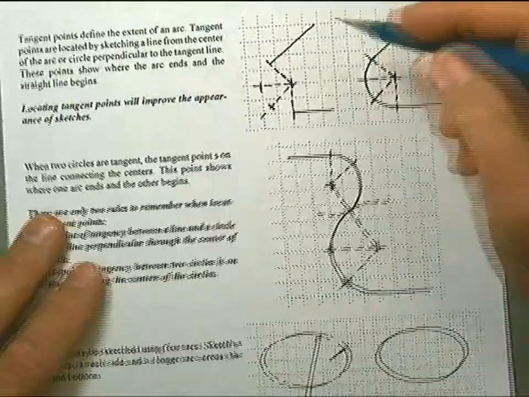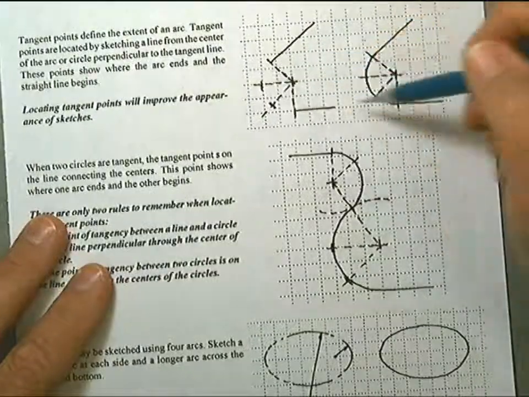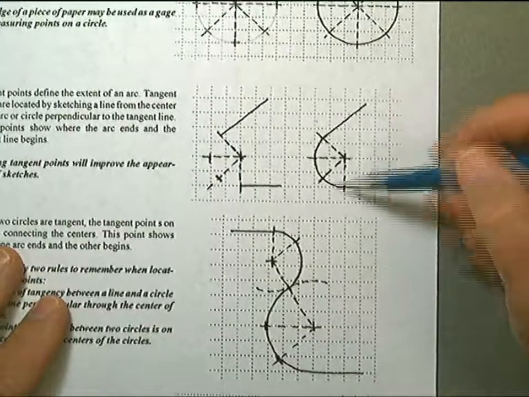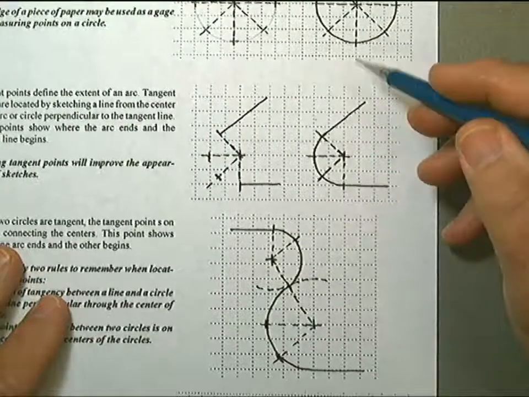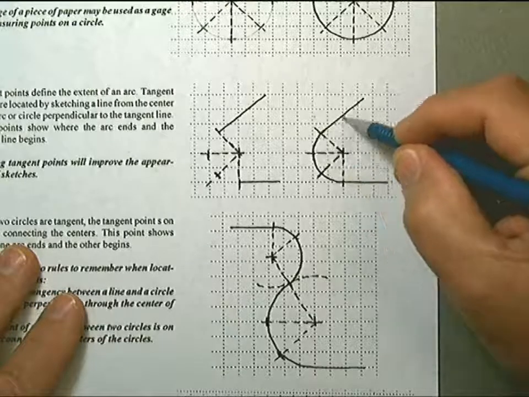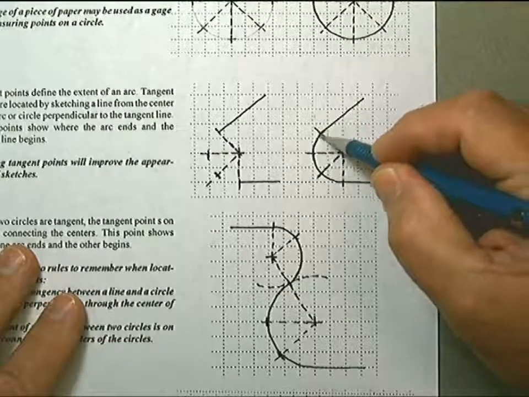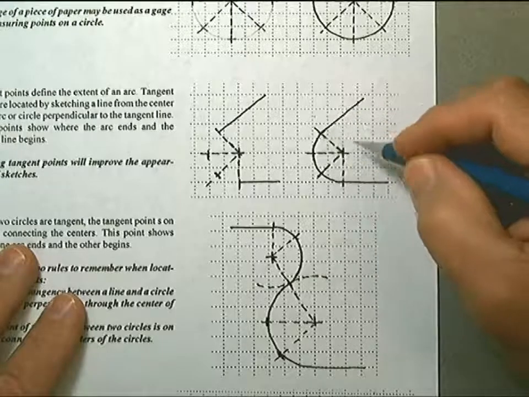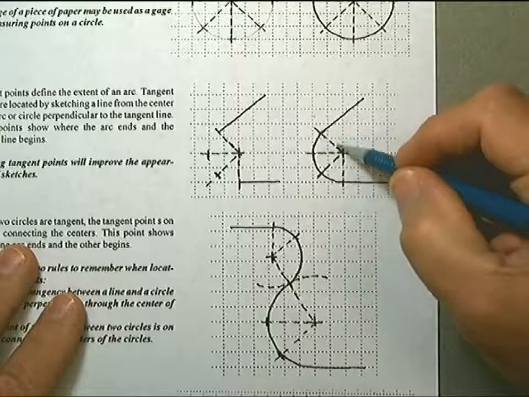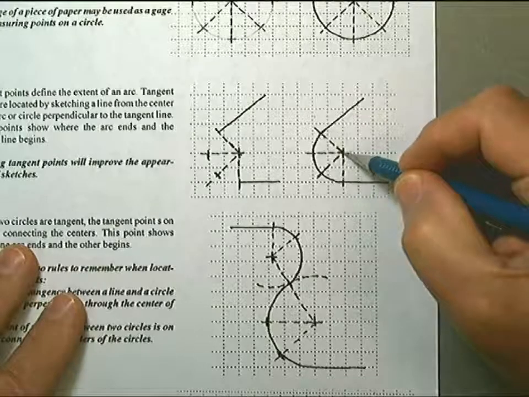Then there's this thing called tangent points, when we have to draw an arc like you see here between two angled lines. And so the tangent point is where the arc and the line become one and meet each other, and it is at a point that is perpendicular to the angle and through the center.